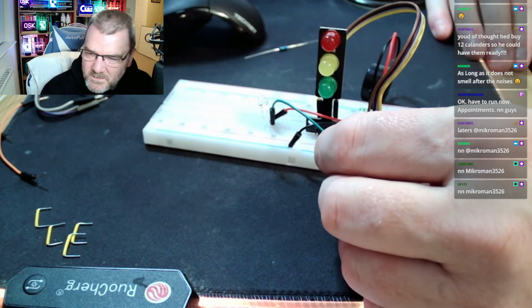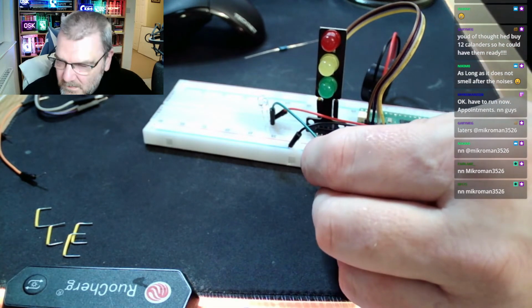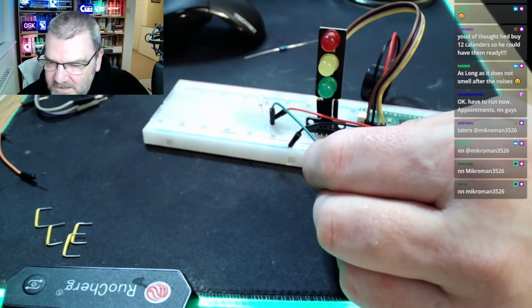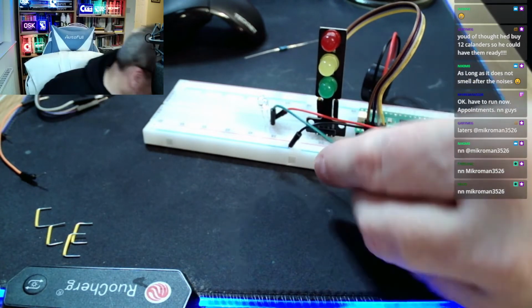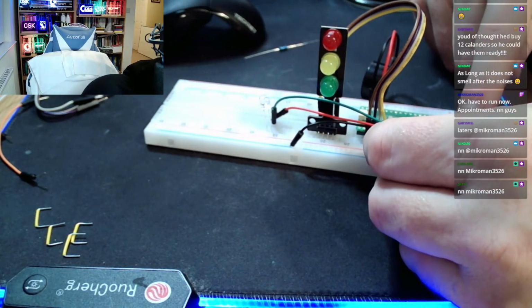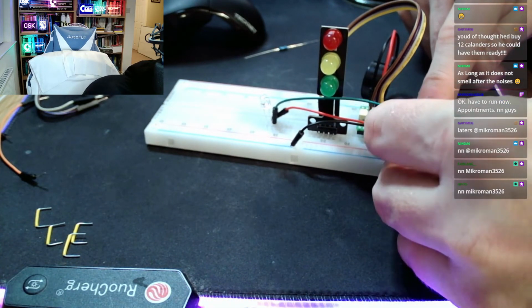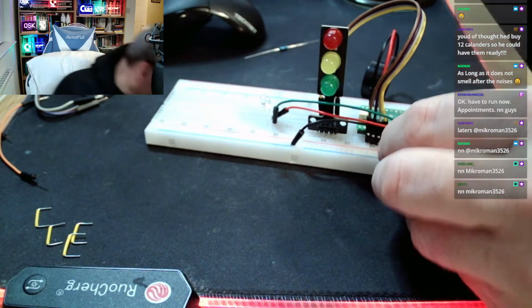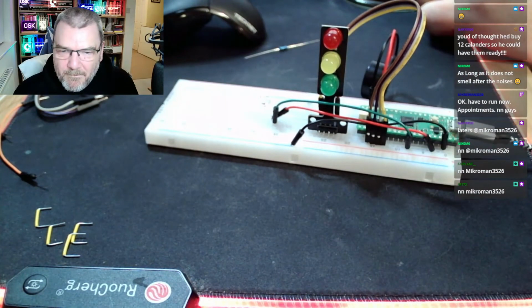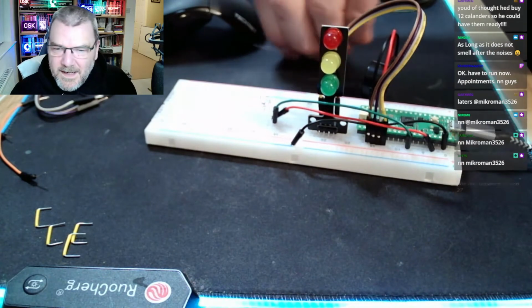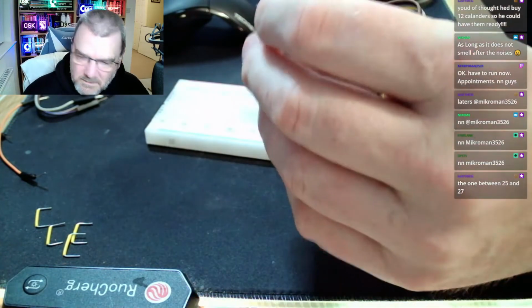How do we know which is 26? 1, 2, 3, 4, 5, 6, 7, 8, 9, on the 10th. That's that one there. Right, yeah. Add the resistor to connect to the long leg.